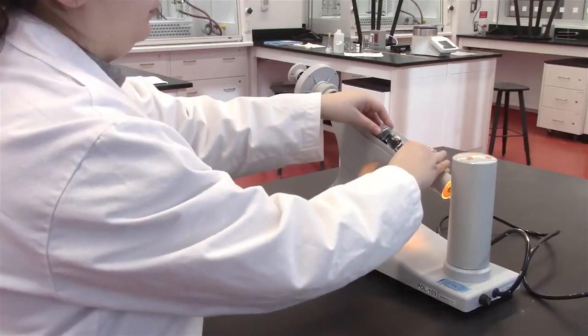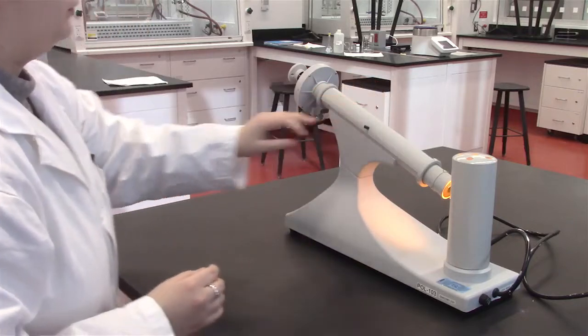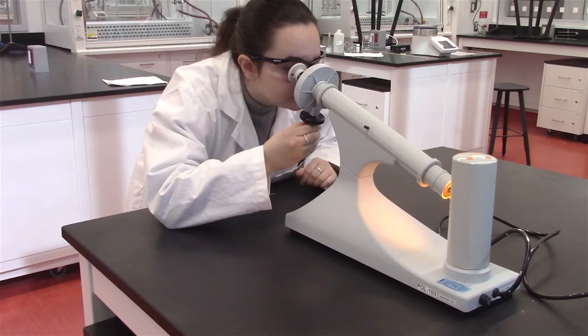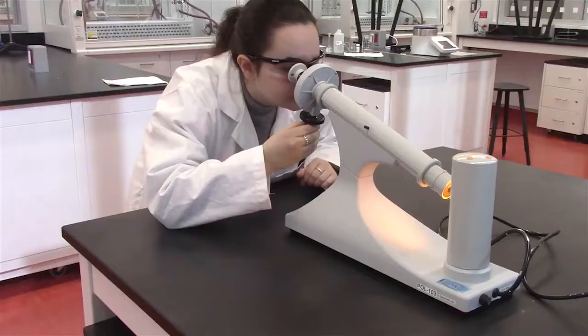Next, open the hatch of the polarimeter and place the sample holder into the tube opening and then close the hatch again. To calibrate the machine, ensure that there is a uniformly colored circle visible through the eyepiece. Note that the inner and outer zeros on the vernier scale are aligned, which shows that the machine has been calibrated.